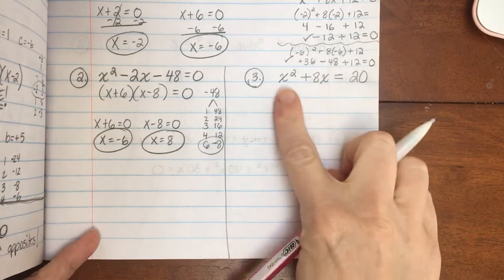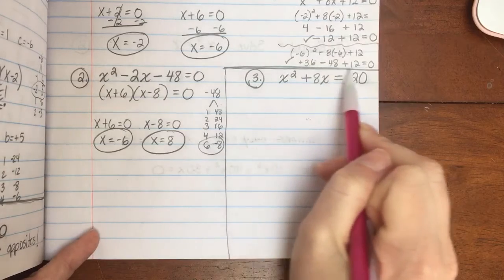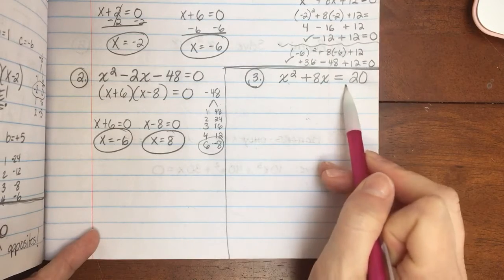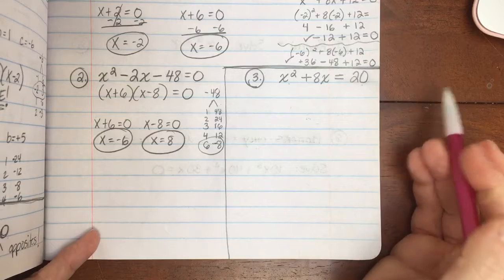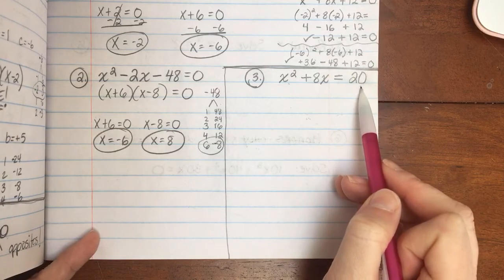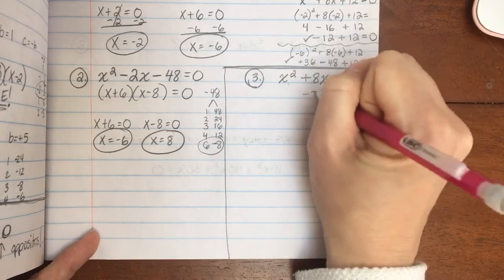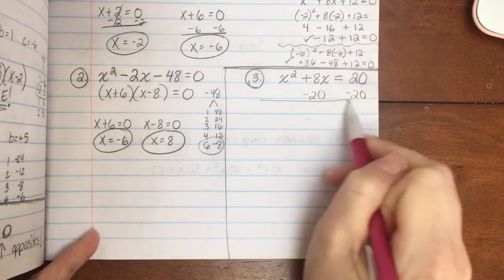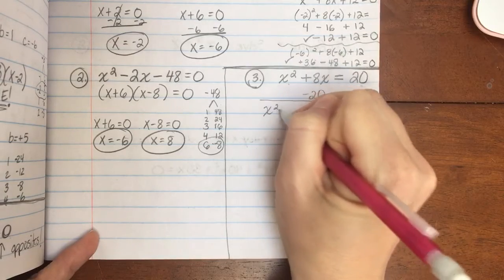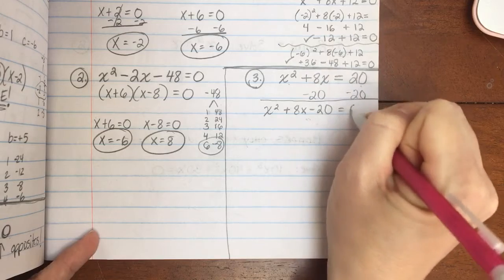Number 3. I have x squared, here let's box that off so it's not in the way. x squared plus 8x equals 20. Is it set equal to 0? It's not set equal to 0. So we have to subtract 20 from both sides. And I get x squared plus 8x minus 20 equals 0.